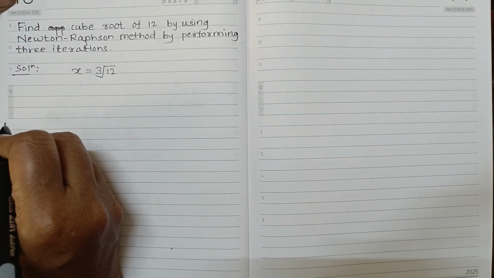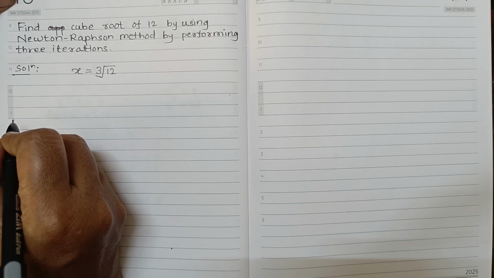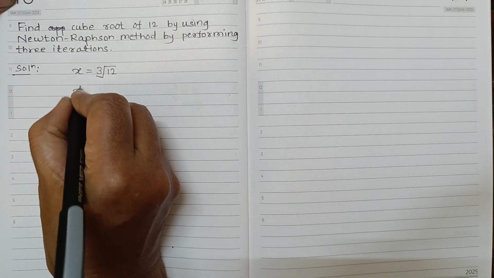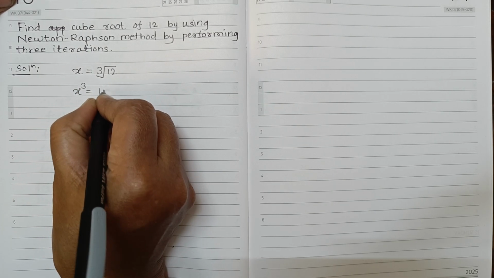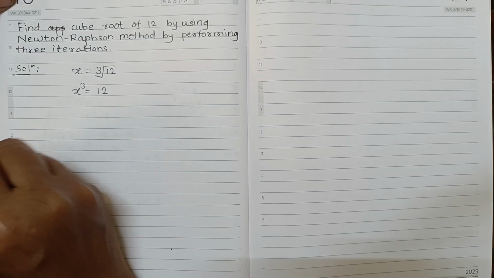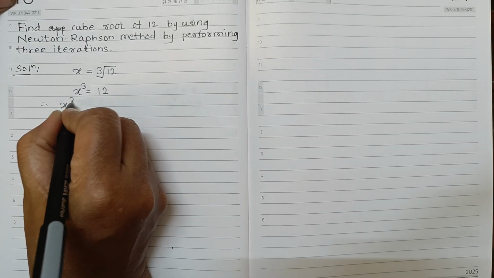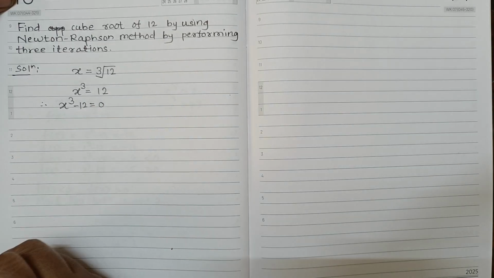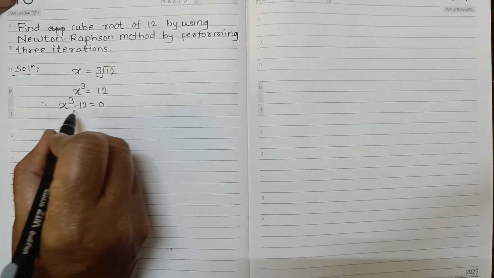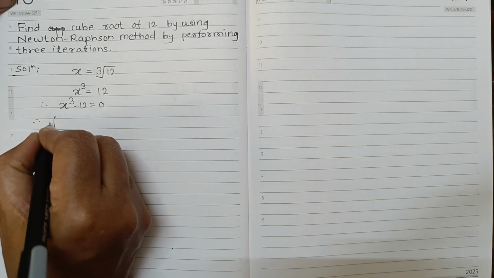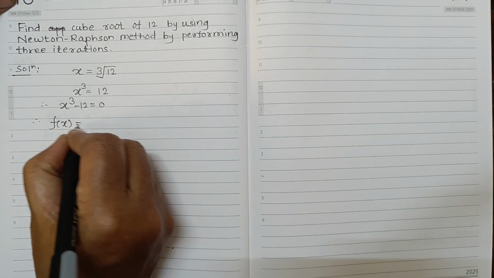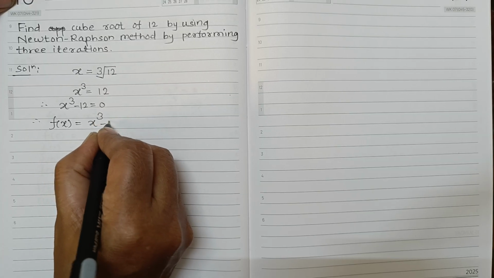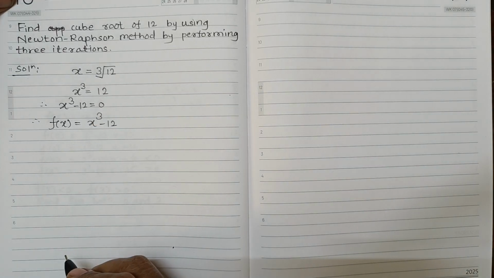Now taking cube of both sides, we get x cube is equal to 12. Therefore x cube minus 12 is equal to 0. Now let this be f(x). f(x) is equal to x cube minus 12.